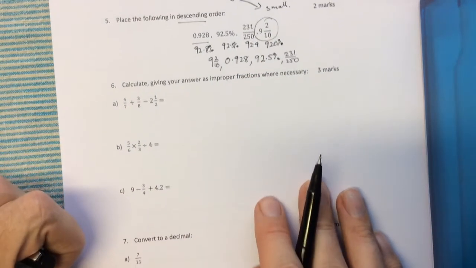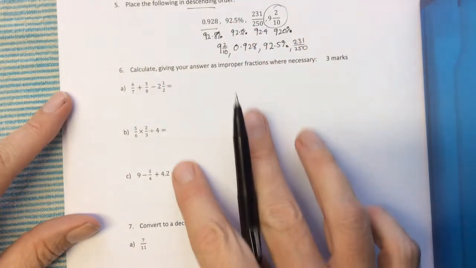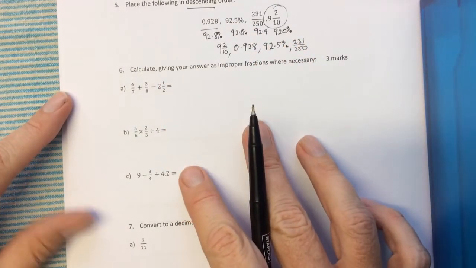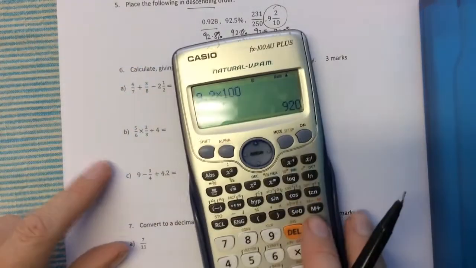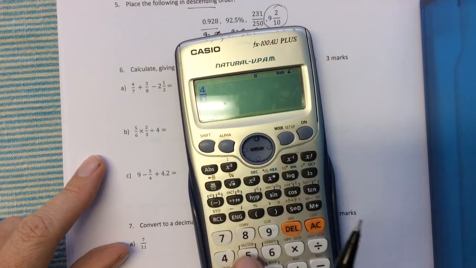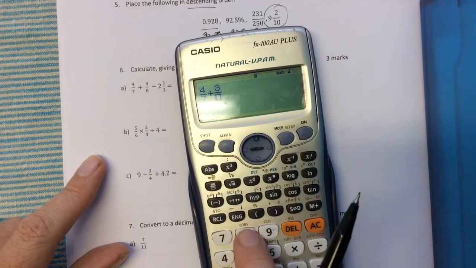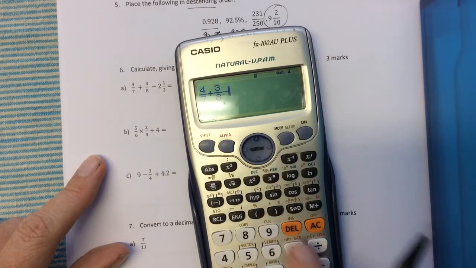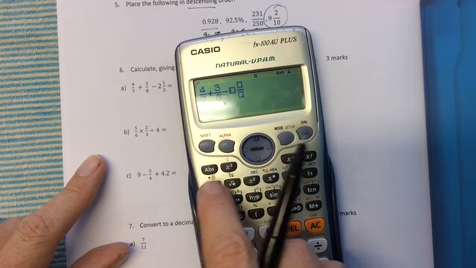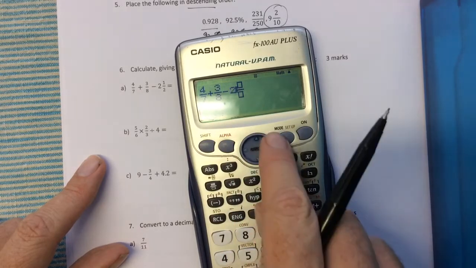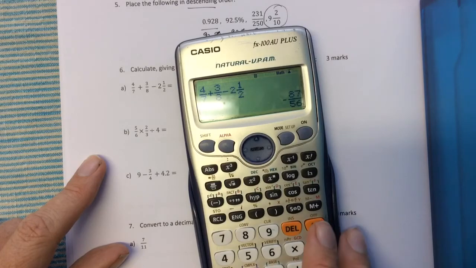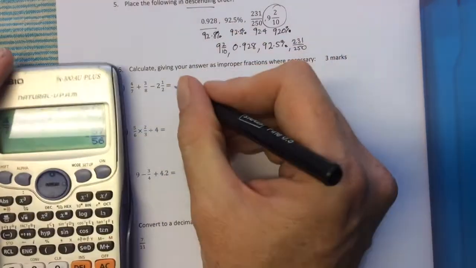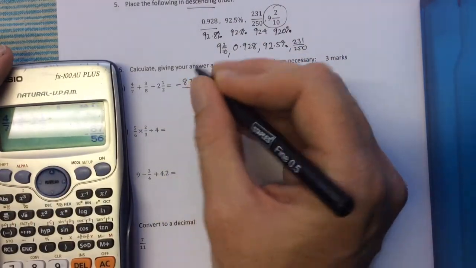Okay, the next questions, type these into the calculator as they appear. So 4 over 7 plus 3 over 8 minus, make sure you use the shift fraction key so you can get the mixed number there, 2 and 1/2. Press equals, and that's your answer, minus 87 on 56.